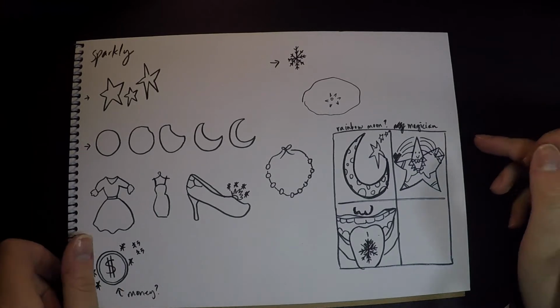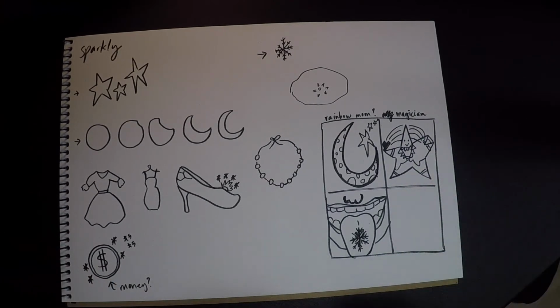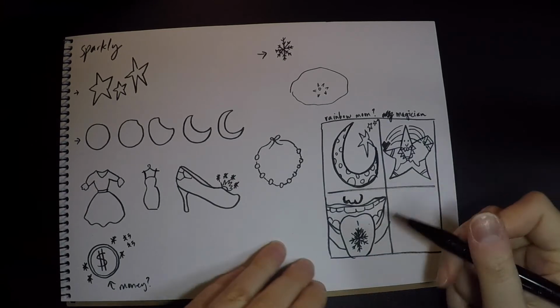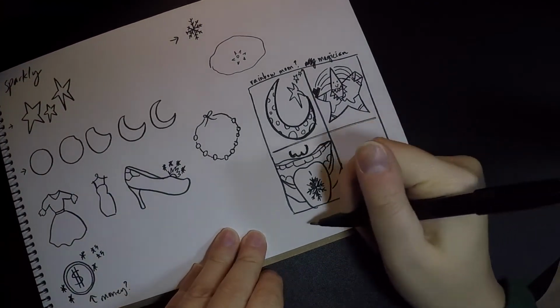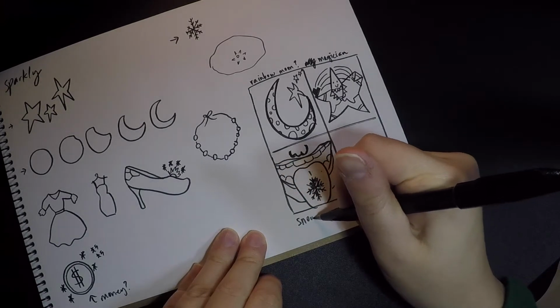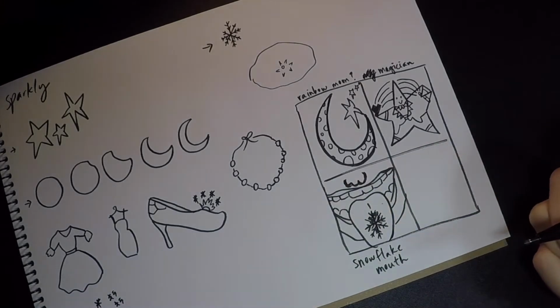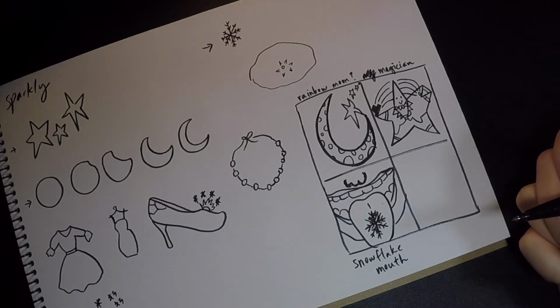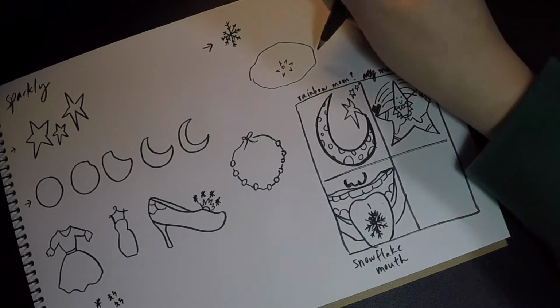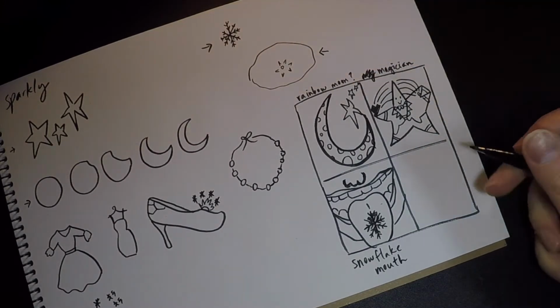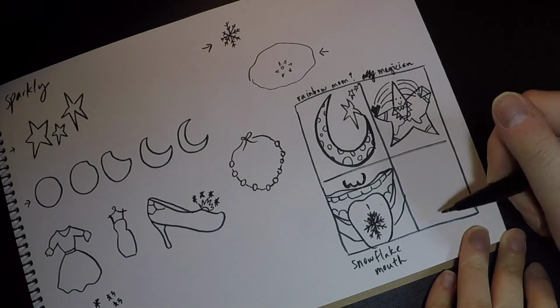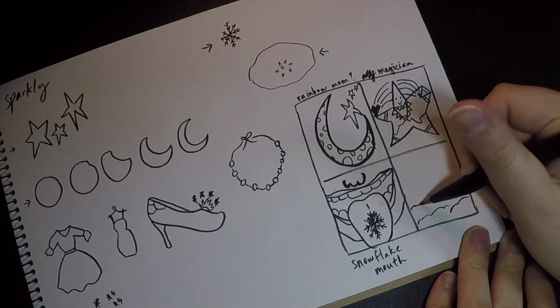Alright, starting out with a different camera. So we were drawing on this one here, which was the snowflake mouth. And then, what have we not done yet? We did the snowflake. We did stars and moons. So I guess the last thing is maybe this one here could be interesting. The diamond in the rough kind of thing. So there's just like a bunch of things. Like maybe clouds or something.